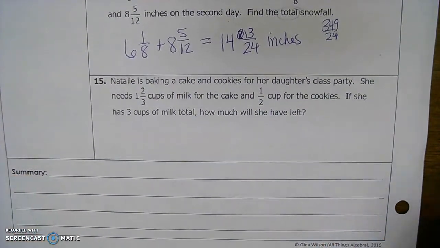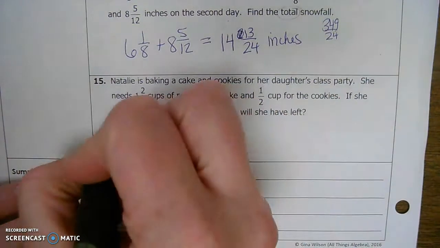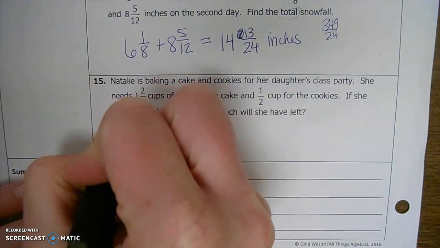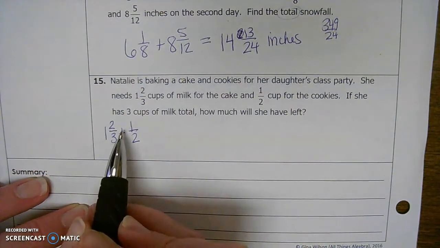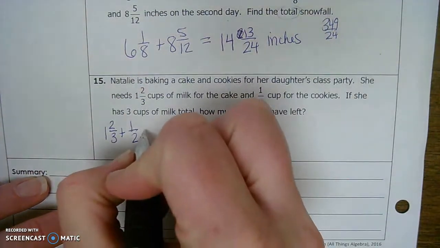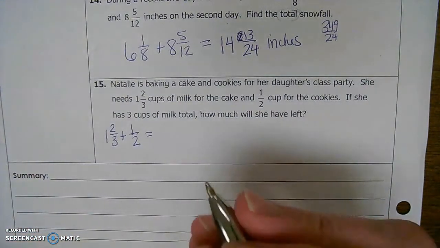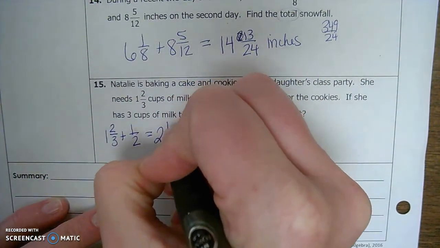Number 15, Natalie is baking a cake and cookies for her daughter's party. She needs 1 2/3 cup of milk for the cake and 1/2 cup of milk for the cookies. If she has 3 cups of milk total, how much will she have left? So there's 2 different ways to go about this. The first way is to add the 2 together that you're baking with. So 1 2/3 for the cake plus 1/2 for the cookies. So if you add that together, you end up with 2 1/6.